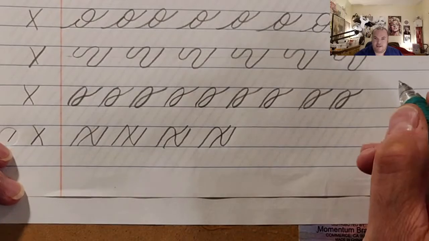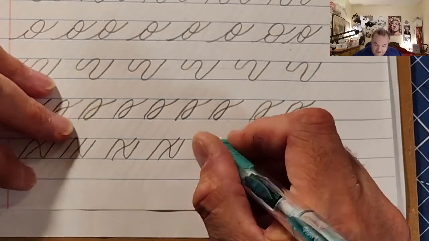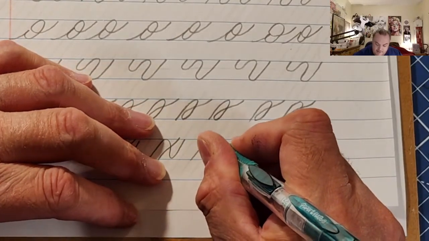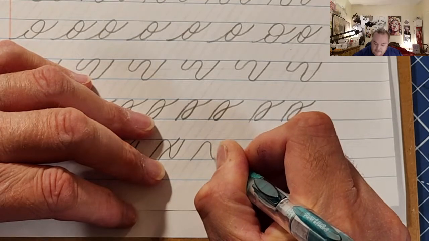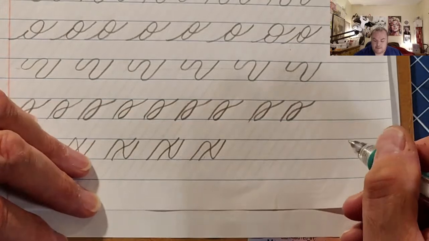You want to make it look like an X. So, baseline, X height, baseline, X height, little X.